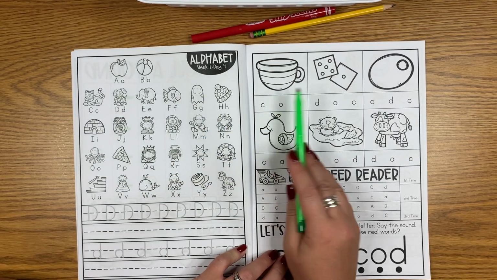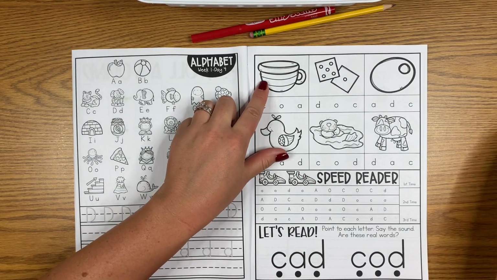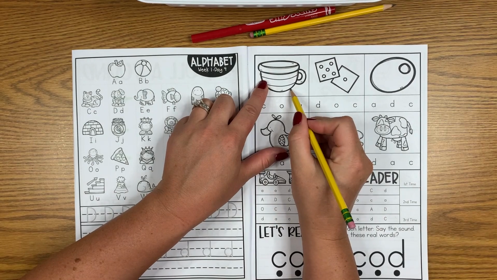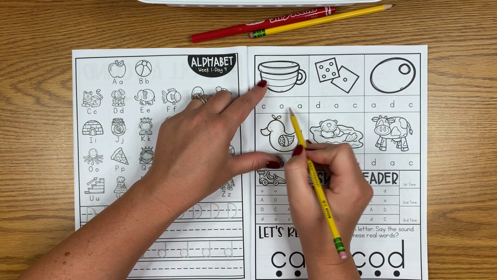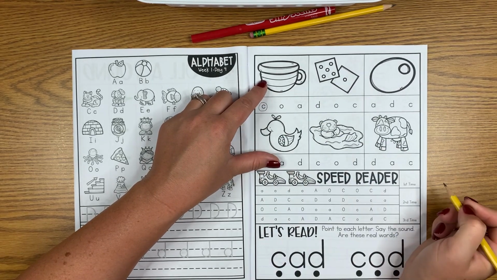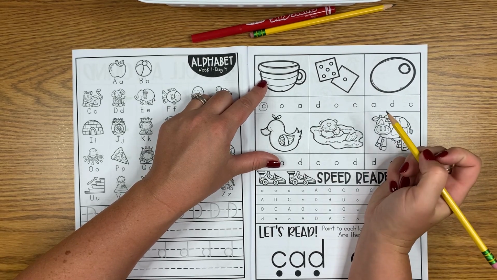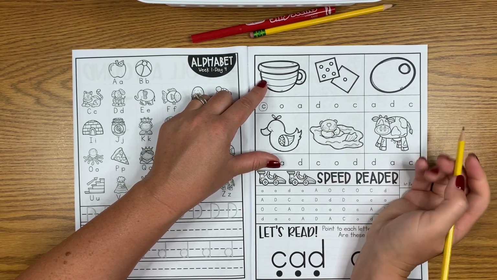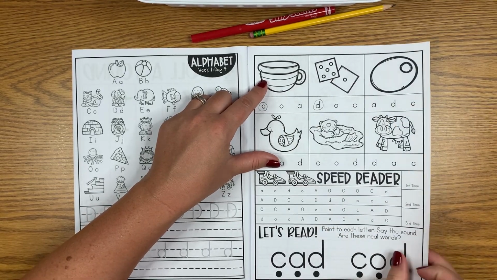On day 4, you'll start your routine as usual. Here, you typically, as the teacher, I say the picture. I'll say, this is a cup. K, k, k. Circle the letter that says k, and students will circle the C. This is a picture of dice. Which letter says d, d, dice? And so on.